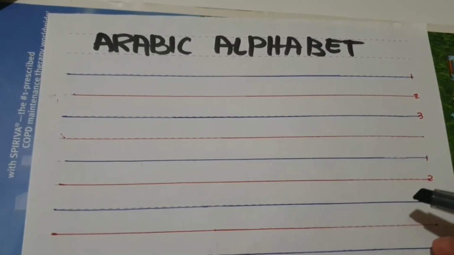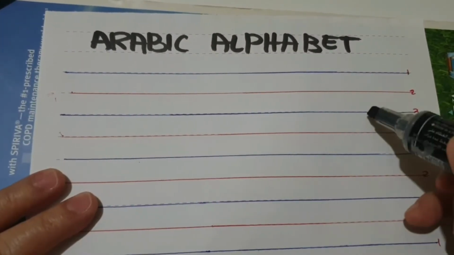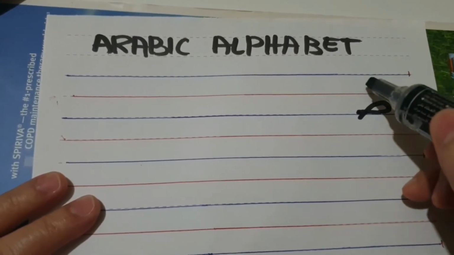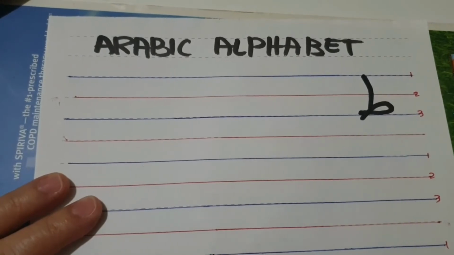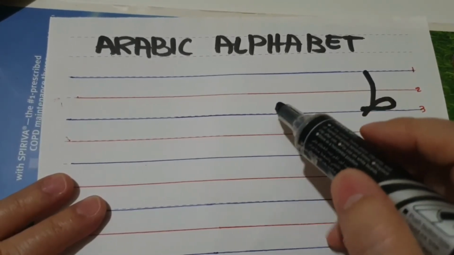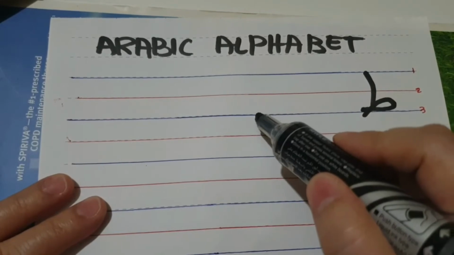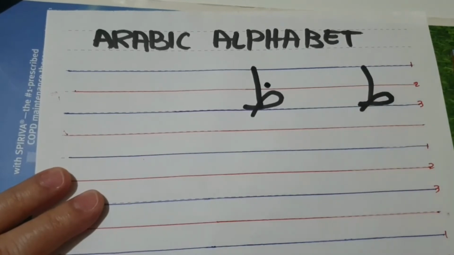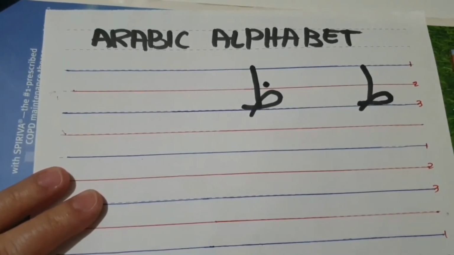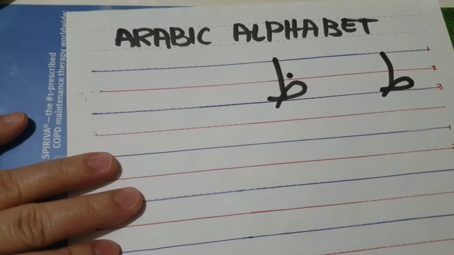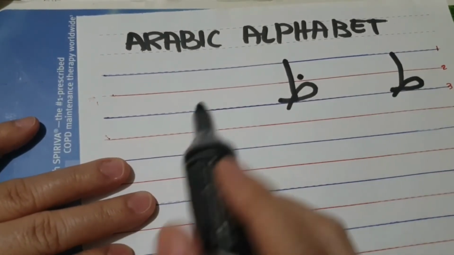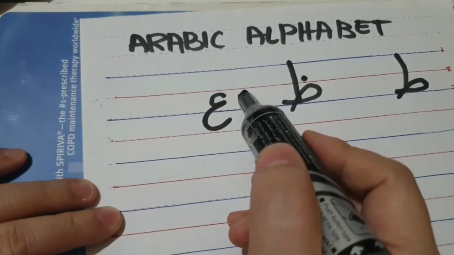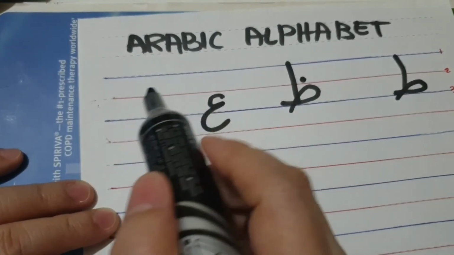So letter ta is on the third line, okay, like this, and then the tail like that. And the za, it's the same, and there is a dot over there. And then the ain, so the ain is like this, between the second and the third line.